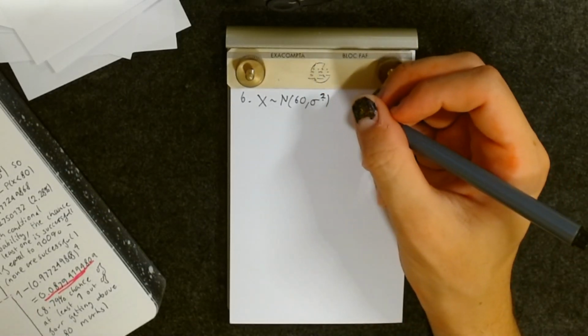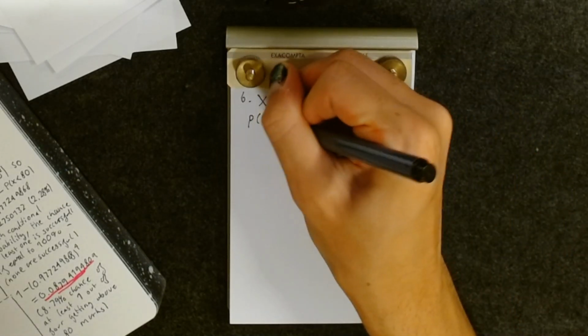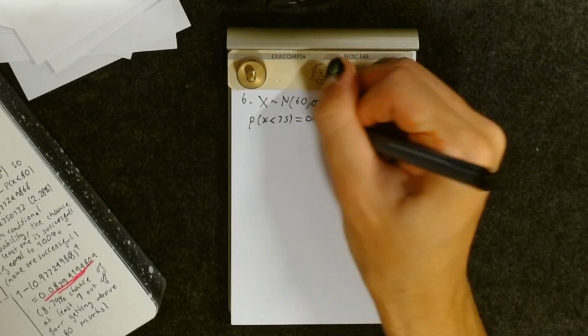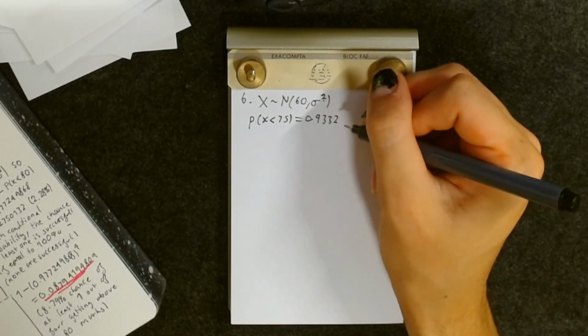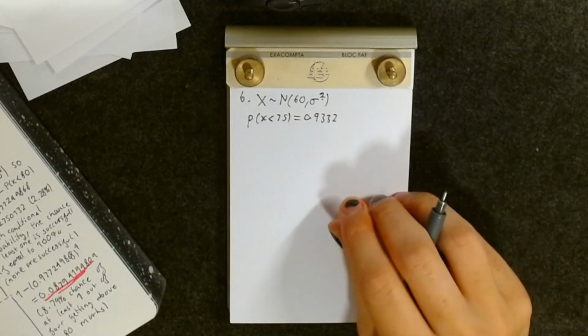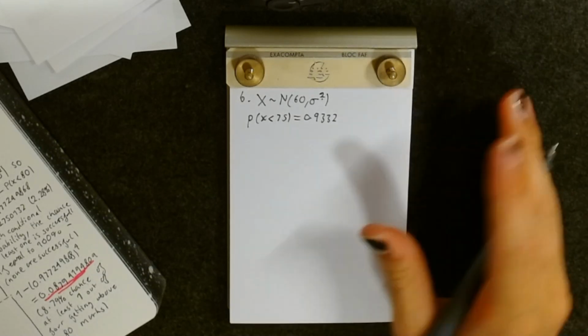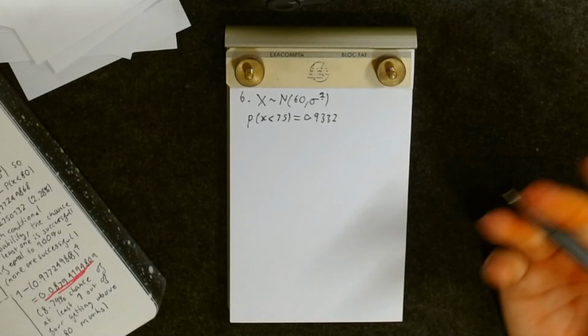Now, what we also know is that the probability of x is smaller than 75 is equivalent to 0.9332. Okay? Now, if you remember anything about coding and returning things to the original normal distribution, you'll maybe recognize this part. If not, it's a little tricky.